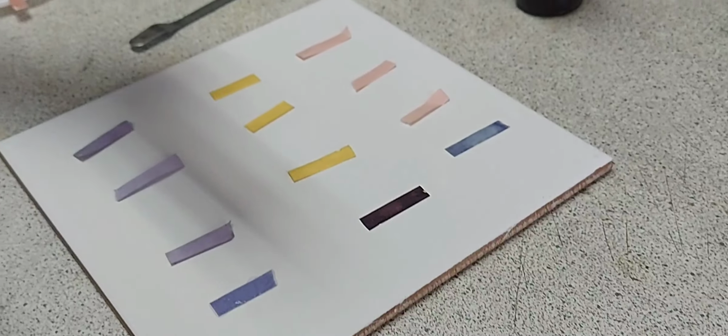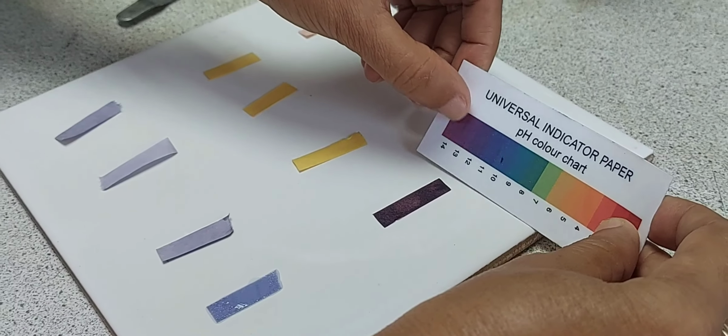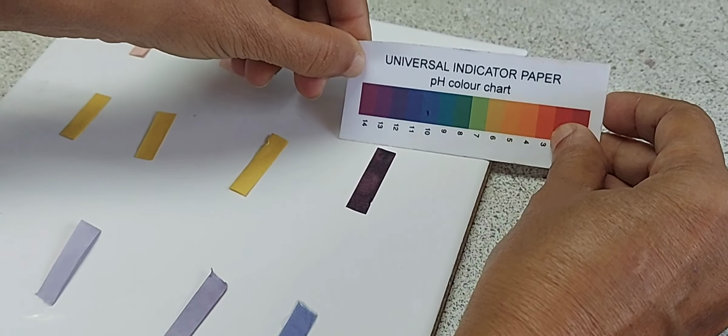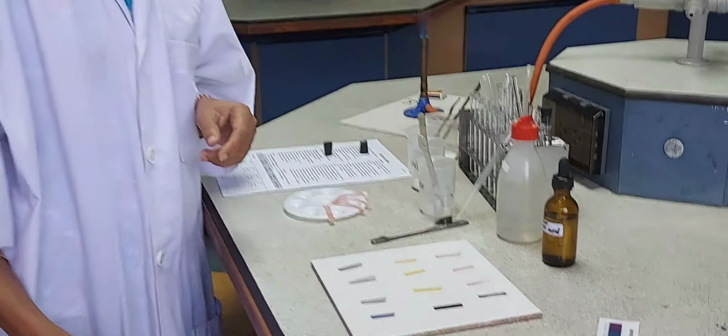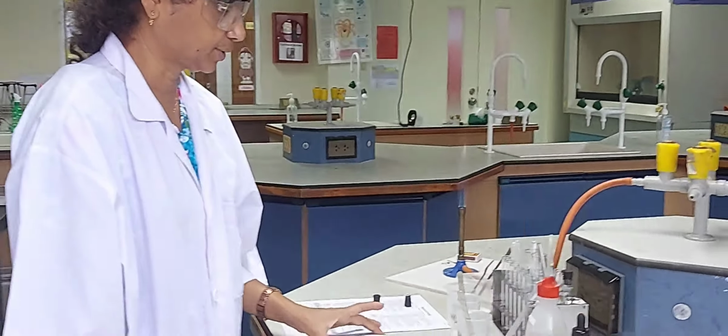Take the pH, and you can see that it is purple, so it is 12. pH is 12 for sodium hydroxide. Red litmus turns blue, blue litmus remains blue for sodium hydroxide.